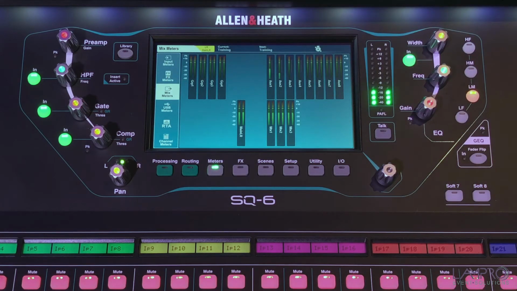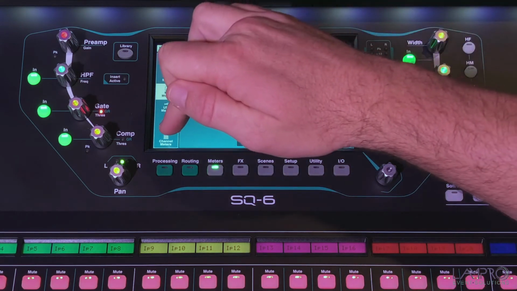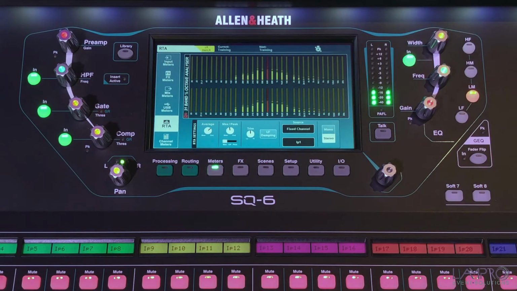When we go to the mix meters, you can see the audio levels on aux 1, the main left and right, and the matrices. And the RTA gives you a clear indication of the different frequencies that are being sent out of the selected output. In this case, it's the main master left and right. That is also linked to the built-in GEQ over here.